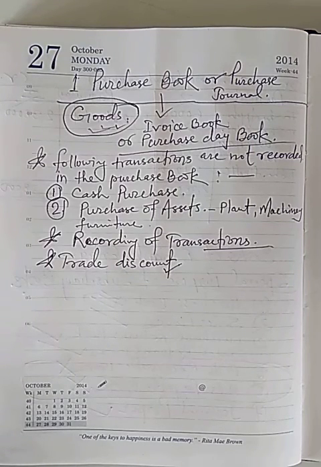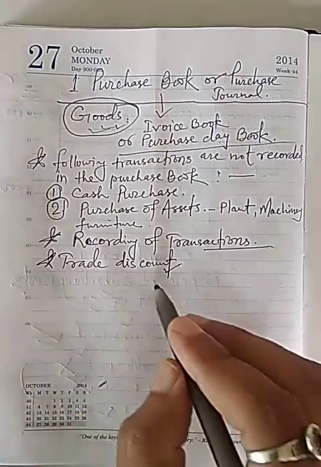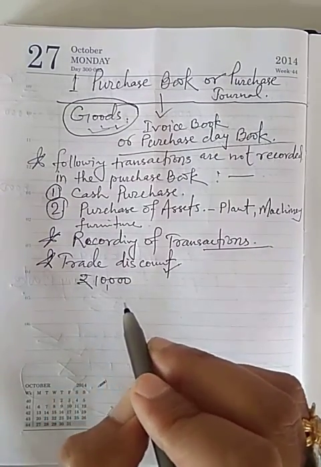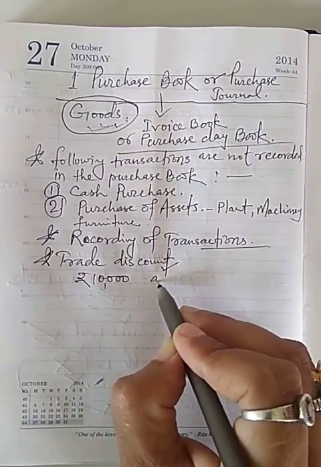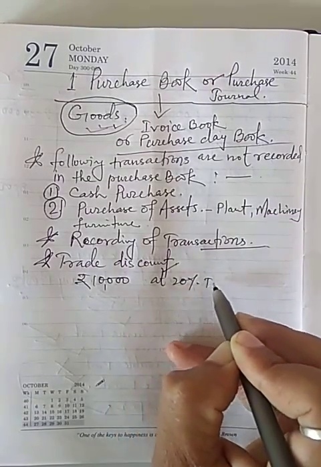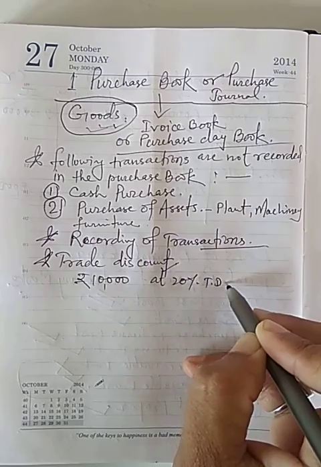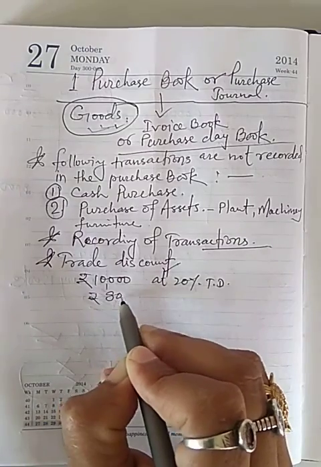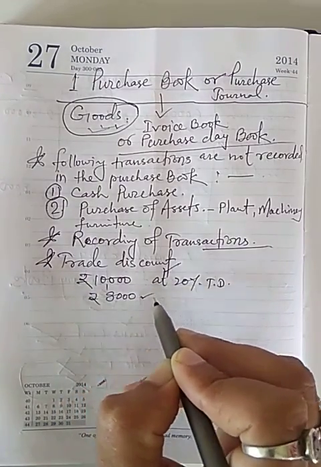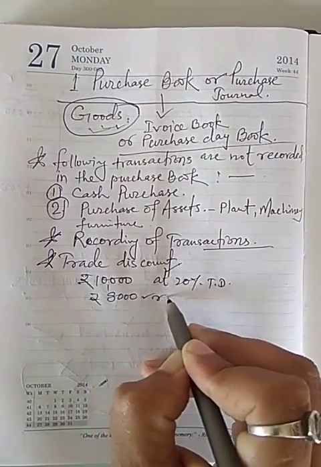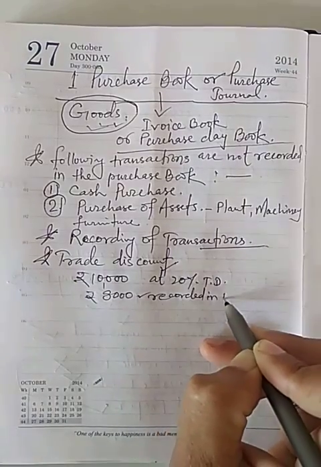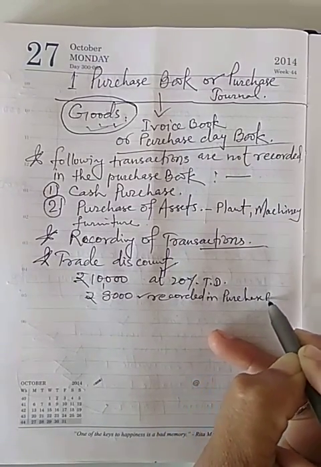If, for example, goods of the list price of rupees 10,000 are purchased at 20% trade discount, only 8,000 rupees will be recorded in the purchase book.